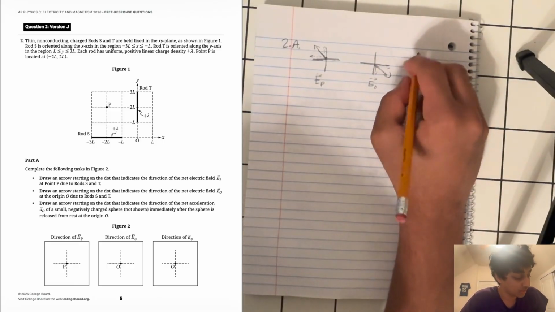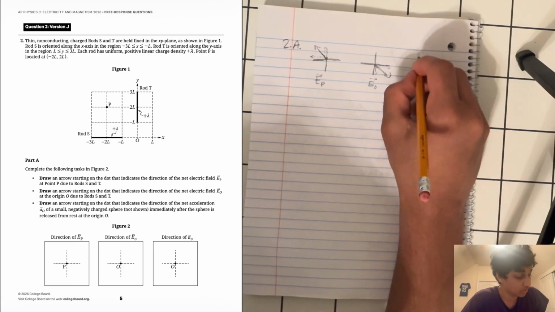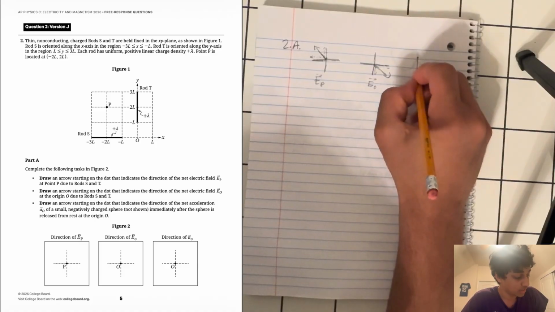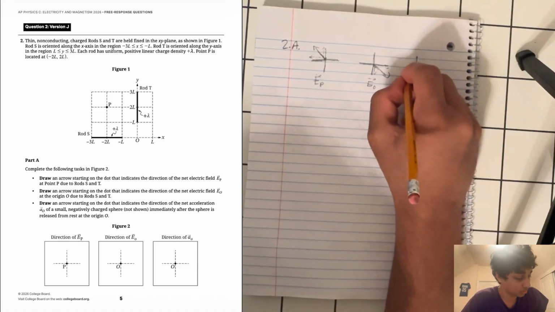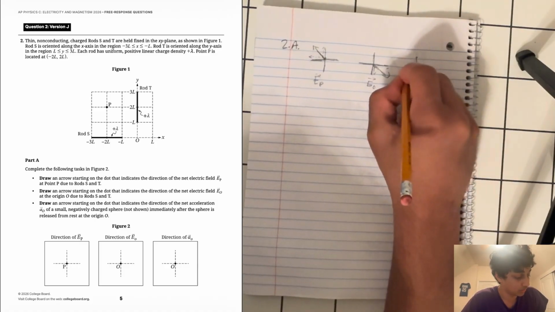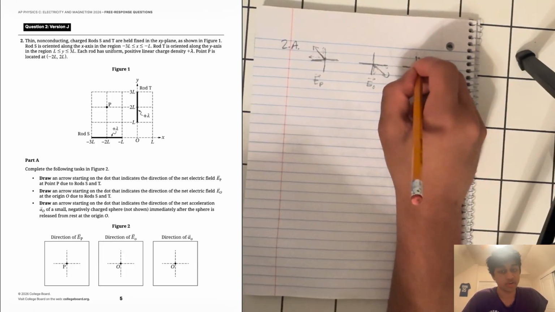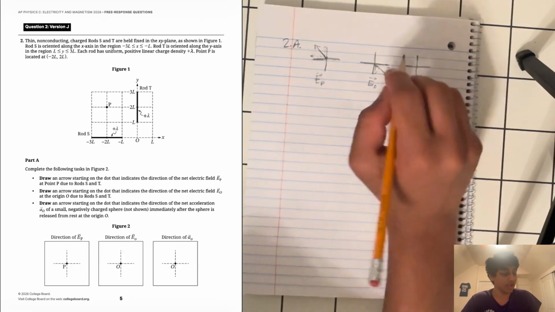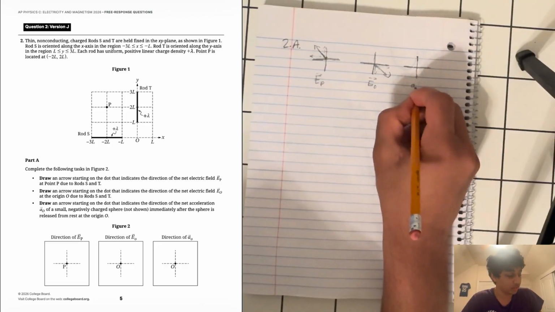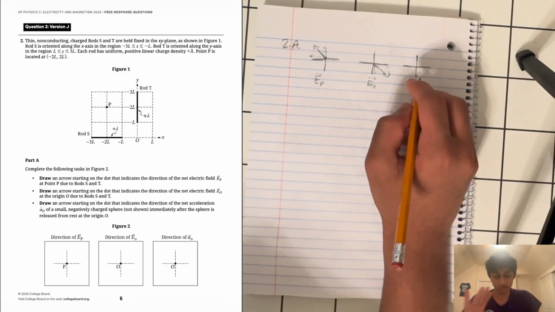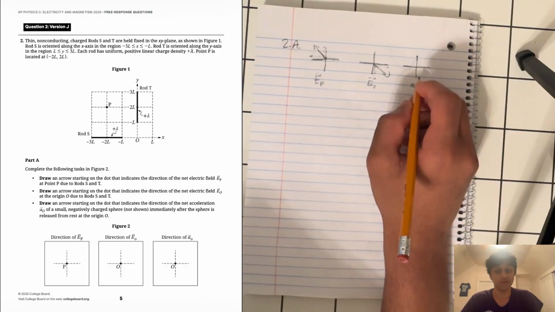But now we should understand the net direction of the acceleration. The net direction of the acceleration is going to be in the direction of the force, the direction of the net force. And so we need to understand the components of the force that each rod applies on the sphere.